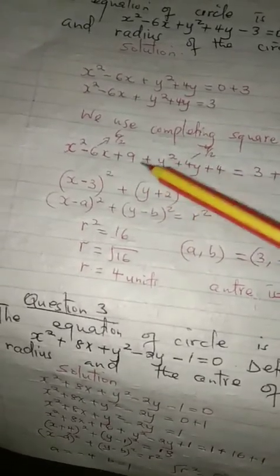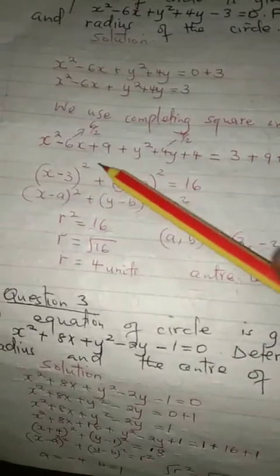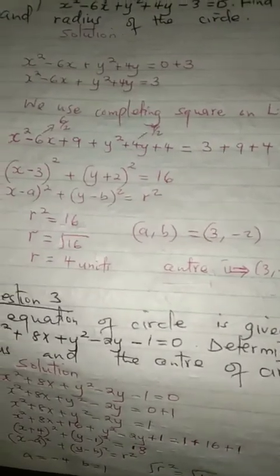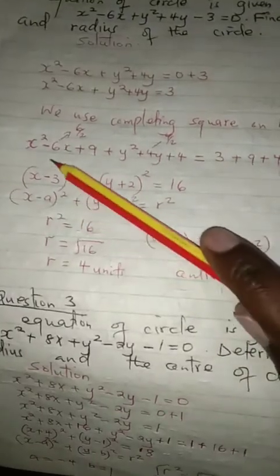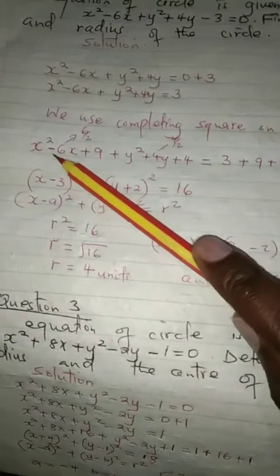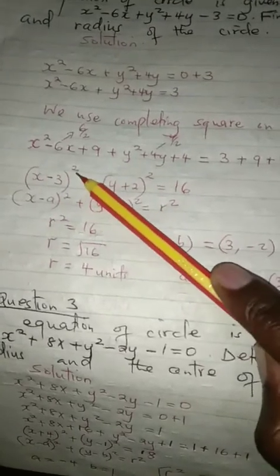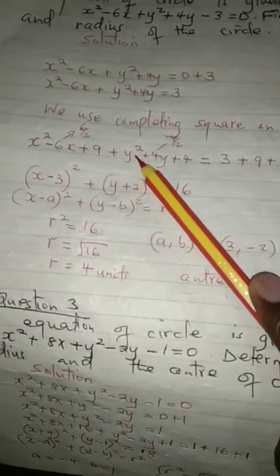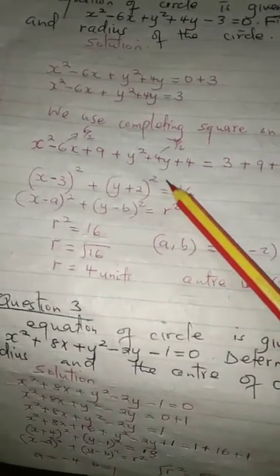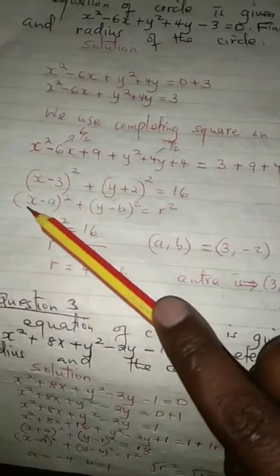These constants here, you will have to add them on the other side also. Take 9 to the other side, regardless of the sign, don't change the sign. 4 also, those constants must be added on the other side. So once you've done that, x squared minus 6x plus 9, so get the square root of x squared, write down x here, then write the sign that is following, and then find the square root of 9, which is 3, squared, plus, in this case, find the square root of y squared, which is y, the square root of 4, which is 2, then put the square, equivalent to the sum of that side. 3 plus 9 plus 4 is 16. Then here, we form the equation that we want.